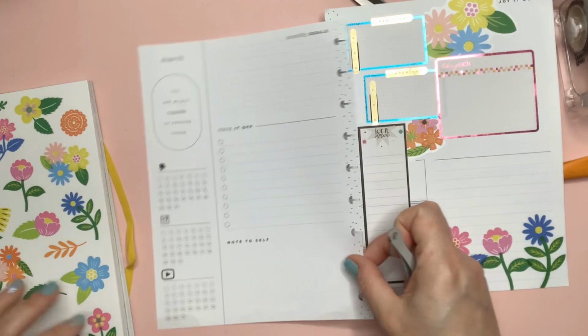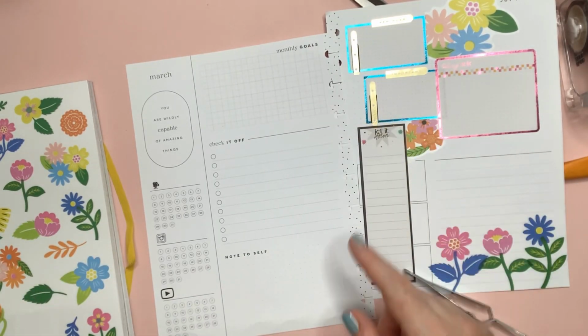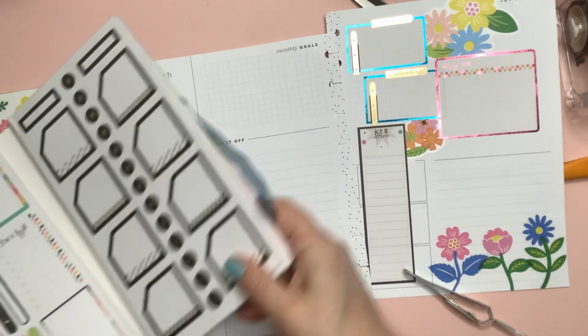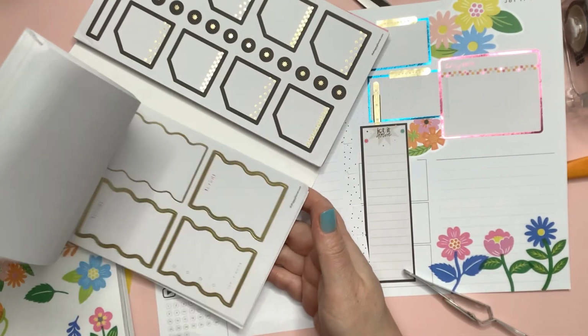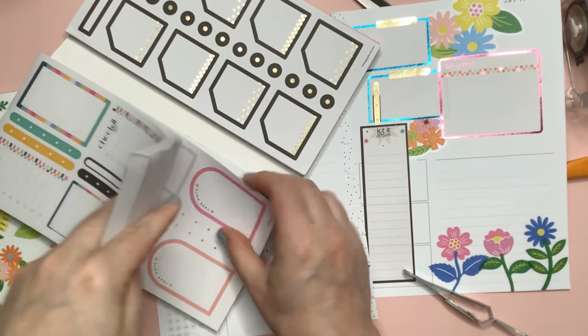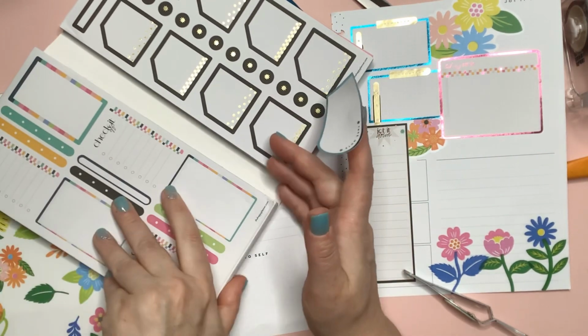Now we're going to do this one. This one I want to do something similar where I'm using the foil. So let's go ahead. I think that there is pink foil on this side. We're going to grab one of these. Oof.